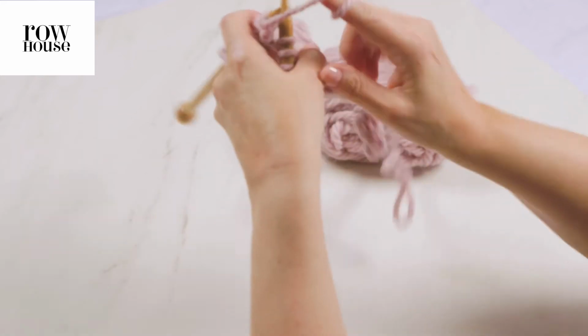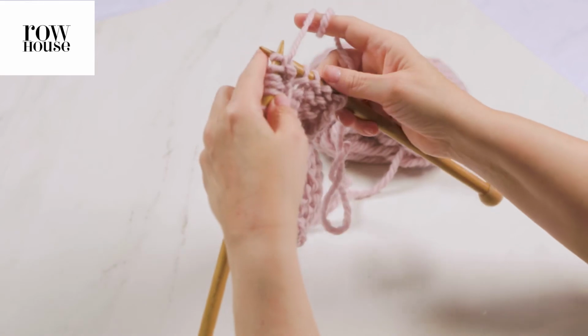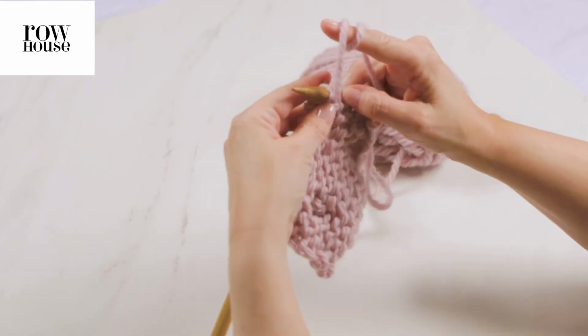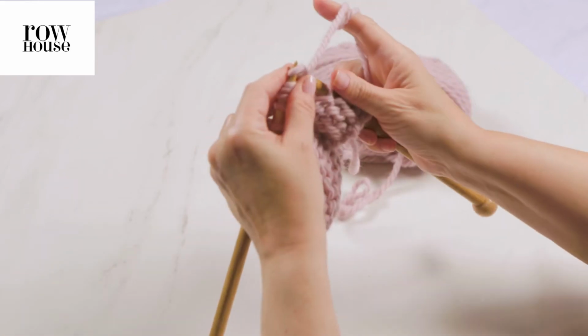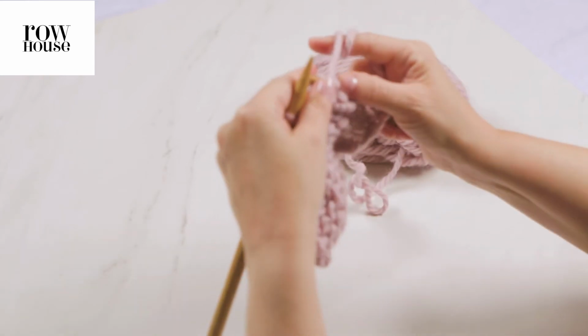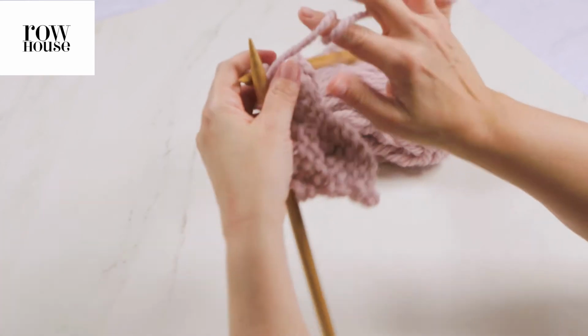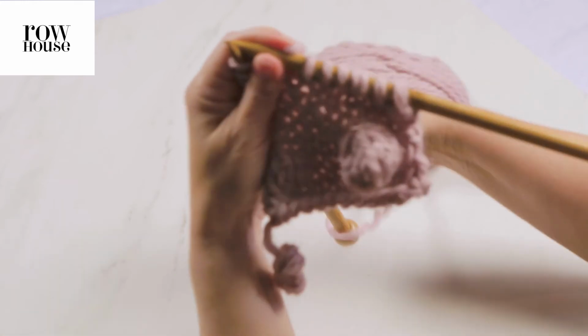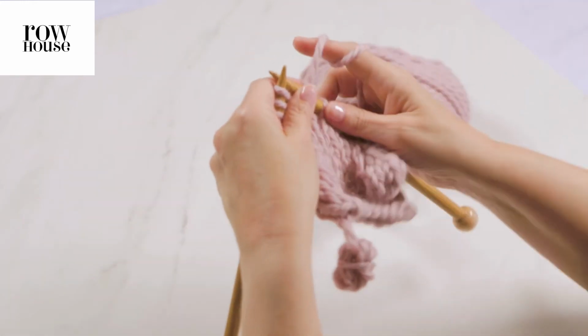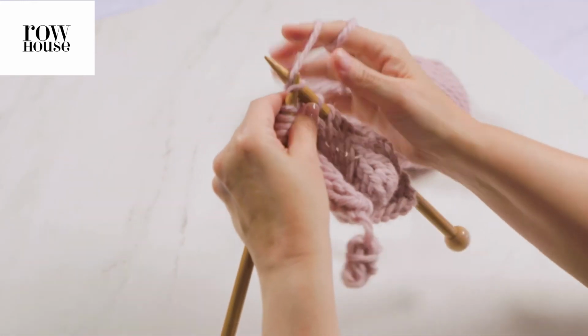Now you're going to turn your work, and you're going to purl those 5 stitches. Once you've purled those 5 stitches, you're going to turn your work, and you're going to knit those 5 stitches.